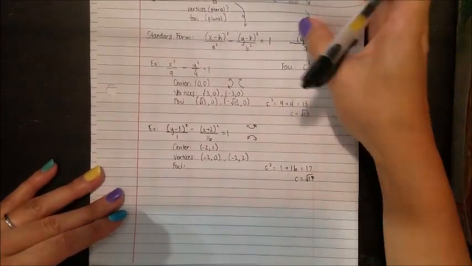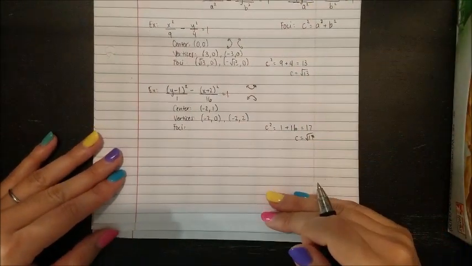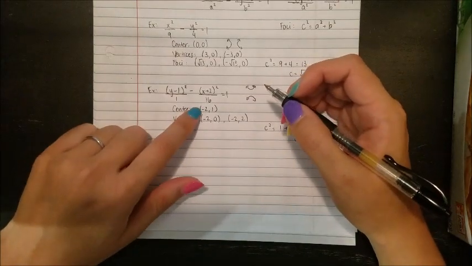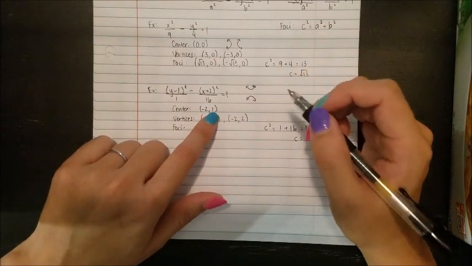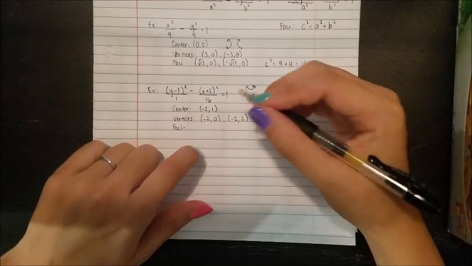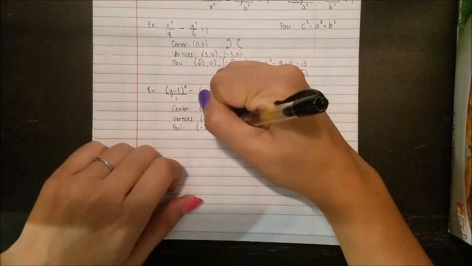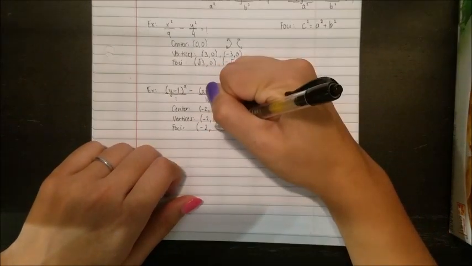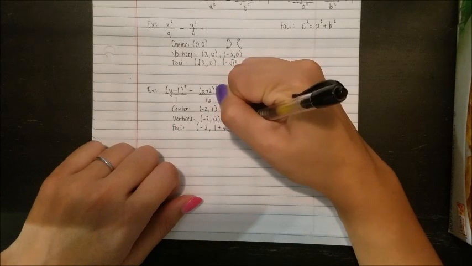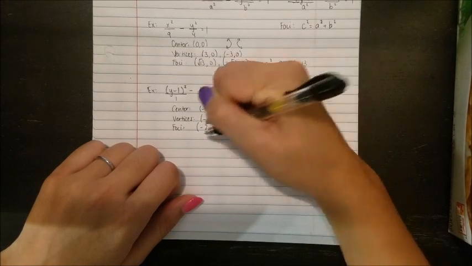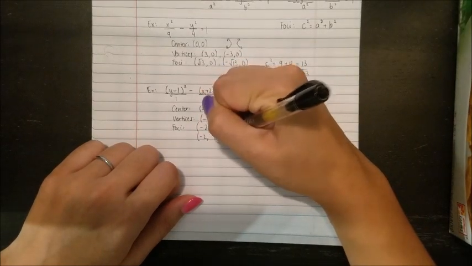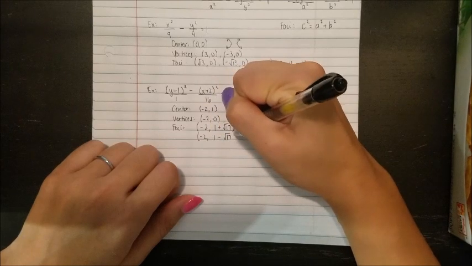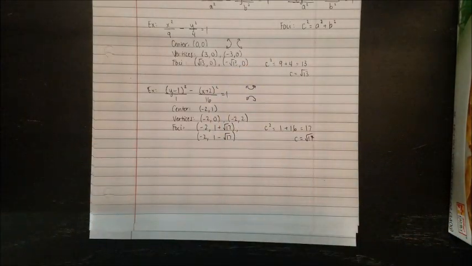We're moving up and down for our foci, right? So from our center, up and down would mean that our y value would change. The x value was still negative 2, but then the y value is going to be 1 plus the square root of 17, and also 1 minus the square root of 17, to get to our foci points. And there's that.